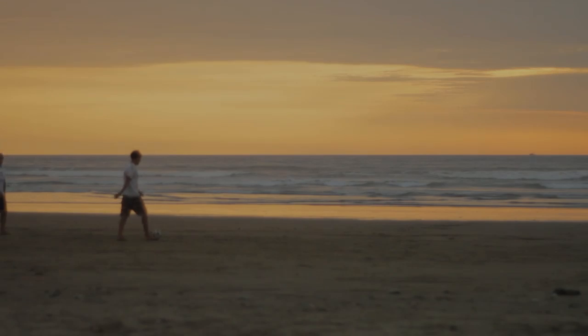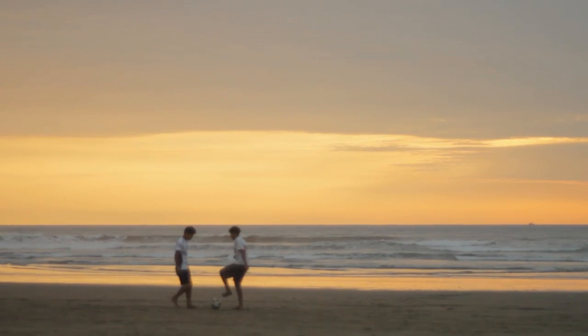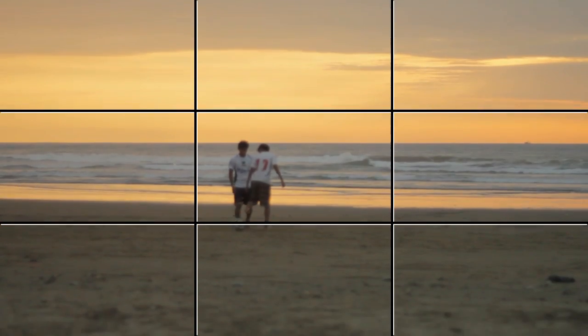Like if you have a very clearly visible horizon line, instead of putting the horizon dead center, it's best to tilt up or down to have the horizon fall on one of the lines. This just makes the shot balanced a lot better.